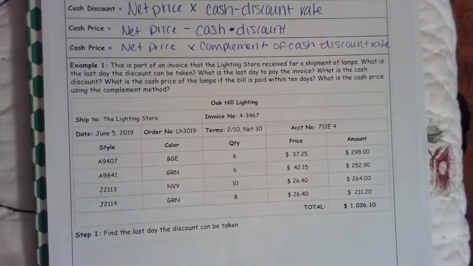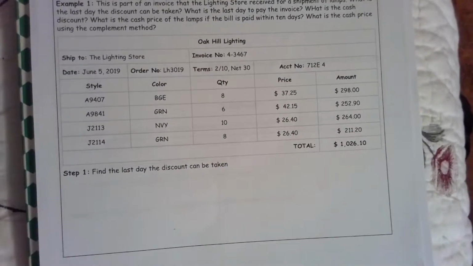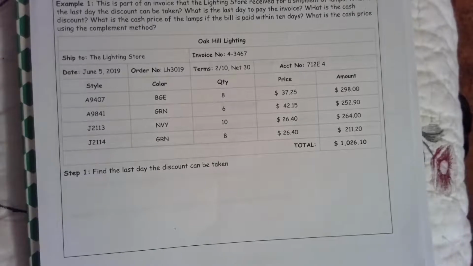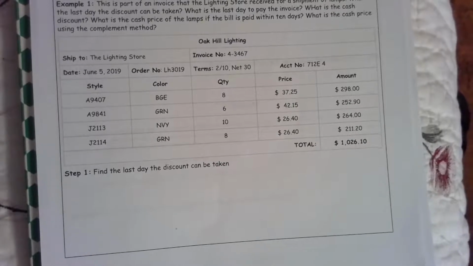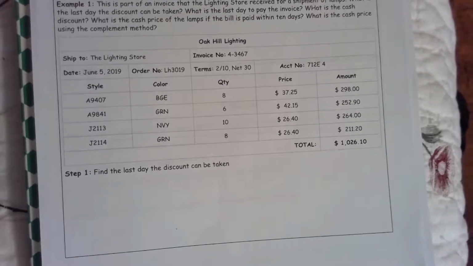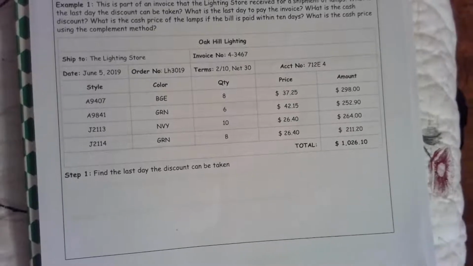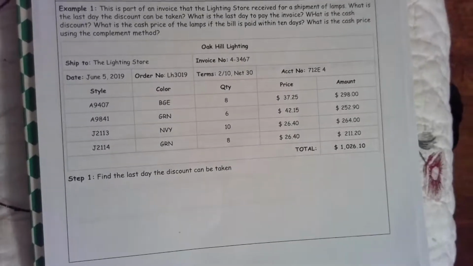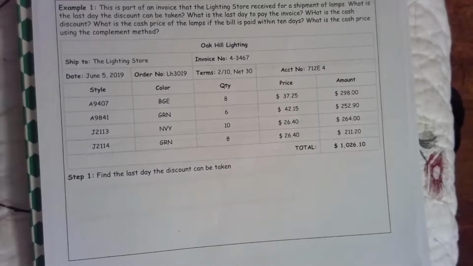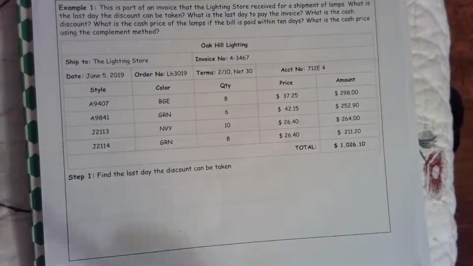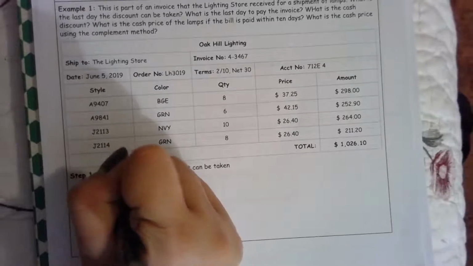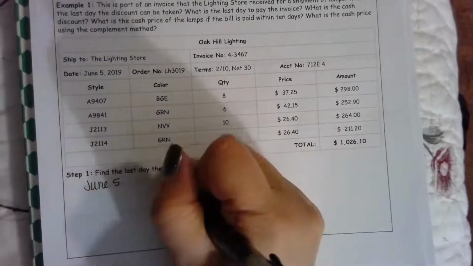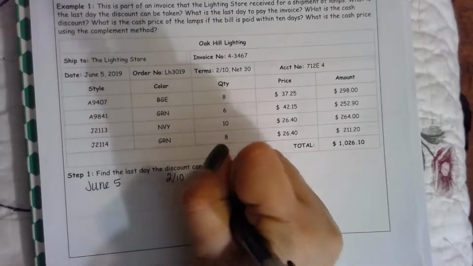Alright, so the first question that was asked is, what is the last day this discount can be taken? If you're the person receiving this invoice, it is important for you to know the last day the discount can be taken, because maybe you want to pay by then. Then you're not going to have to pay the full amount. You're going to pay a little bit less. To find that day, you have it issued on June 5th, and the terms were 2-10, net 30.